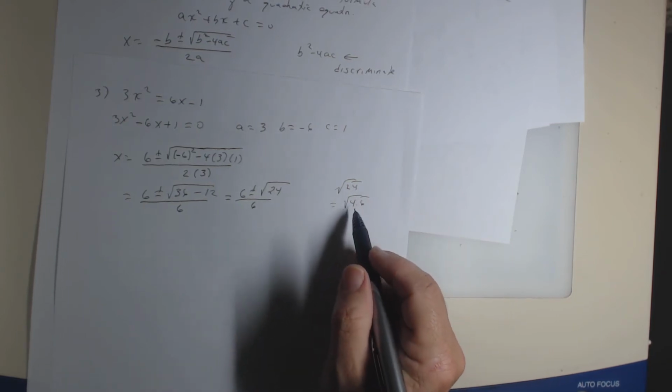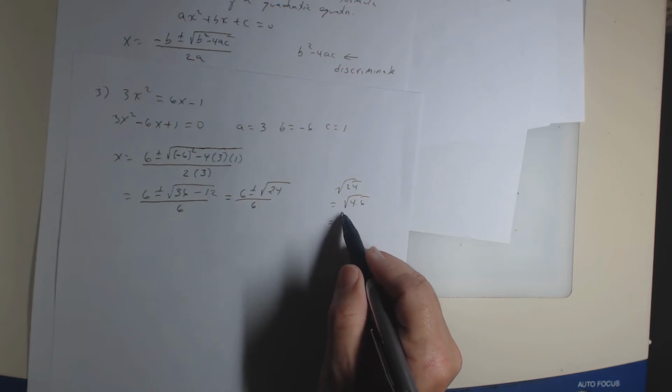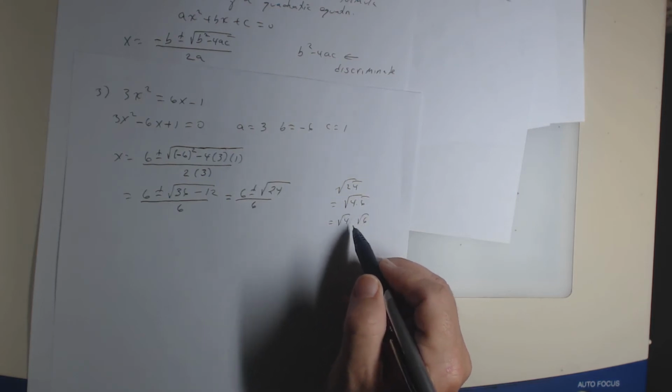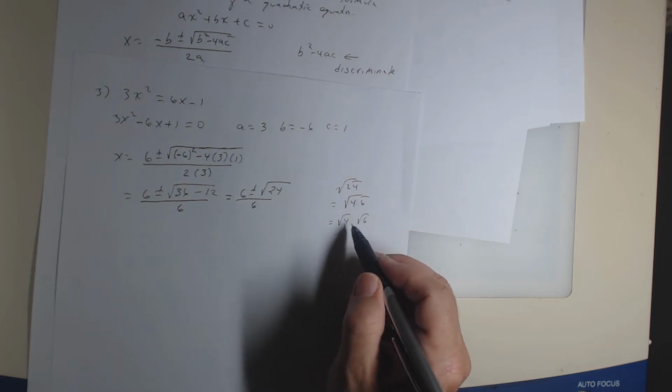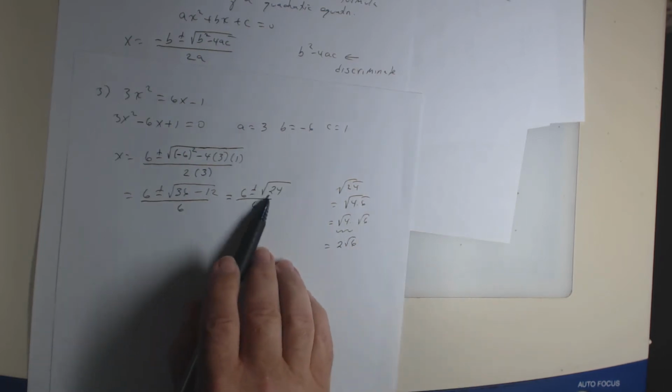You want to make sure one of these factors is a perfect square. And then you can rewrite this as square root of 4, and you can skip this step. But that's what's really happening. You're writing the square root of a product as the product of 2 square roots. And what's the square root of 4? So you get 2 square root of 6. And so that goes here.